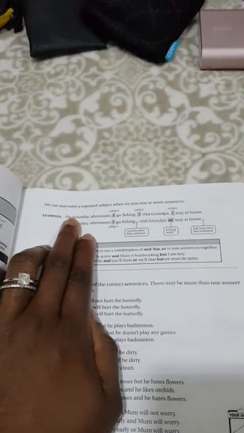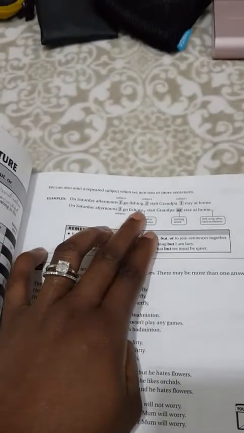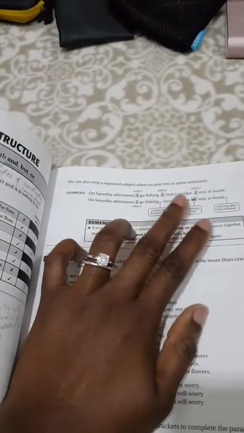So, since the same Saturday afternoon and the same subject is telling me what you do within this time or on this day, then there's no need to keep repeating I. Take them out and just take the verb and just take the predicate. Okay? Let's see. On Saturday afternoons, I go fishing. After you've stated the first time, we know this is the subject. Okay? There's no need to keep repeating the subject afterwards. Just take the predicate and that's enough. So, on Saturday afternoons, I go fishing, comma, visit Grandpa, or stay at home.